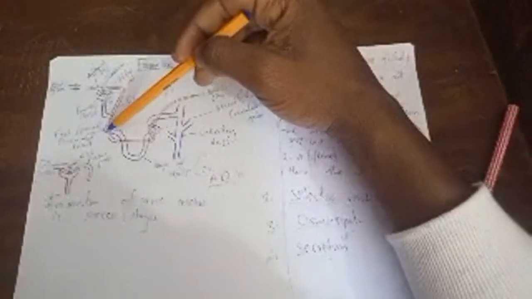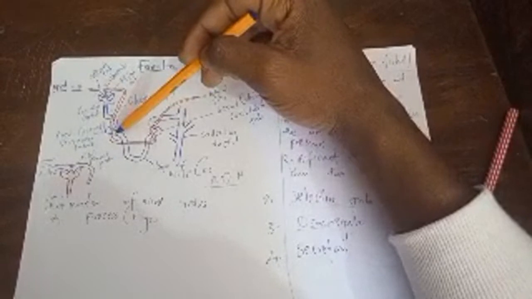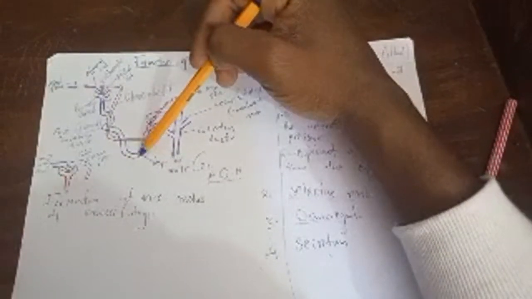This is what you need to understand about the formation of urine: ultrafiltration, selective reabsorption, osmoregulation, secretion. Ultrafiltration, selective reabsorption in the folded regions, osmoregulation in the loop of Henle, then secretion in the collecting duct and ureter, and urine is now formed. All right, so this is what you need to understand about urine formation.